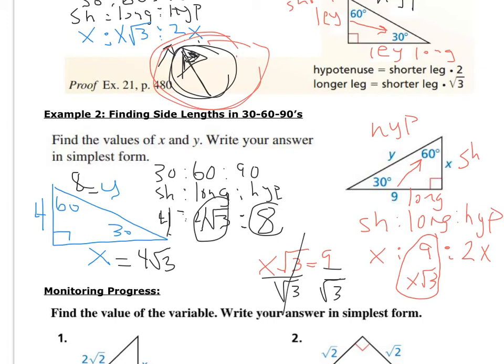Now I've got to kind of move up a little bit. I'm sorry. Okay. So now what I have is 9 over the square root of 3. Well, when we did radicals last week, can we leave a radical in the denominator? No, we can't. So the way we get rid of that is we multiply by that denominator, the square root of 3 over the square root of 3.